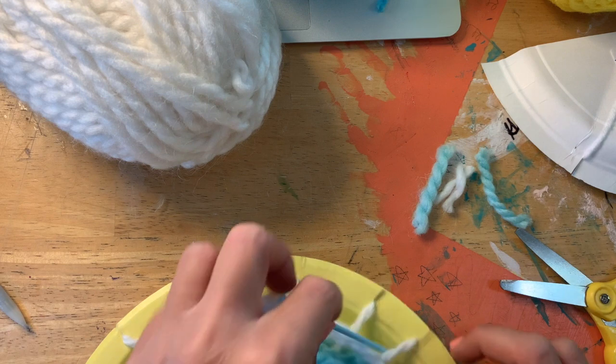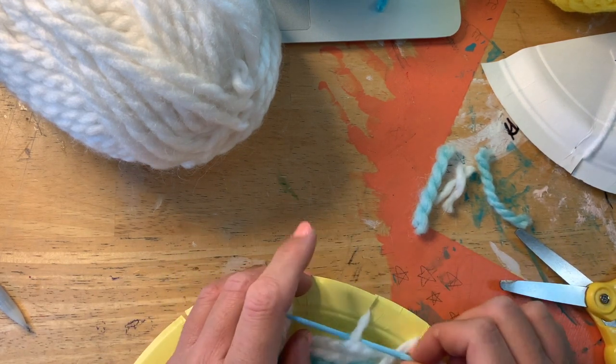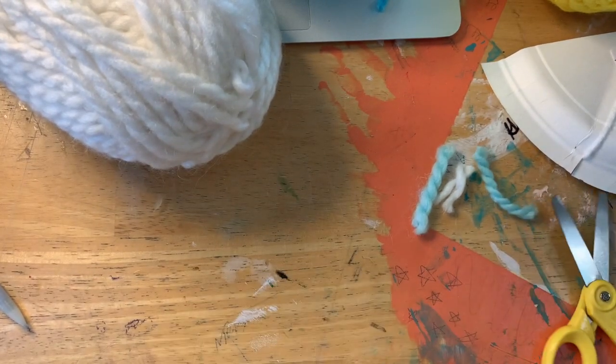Let's see, under, over. Okay, I think I might do one more after this. Uh-oh.